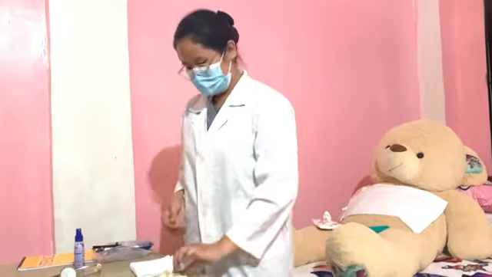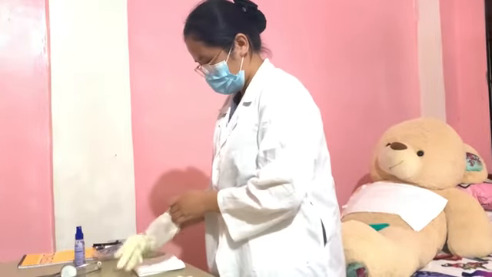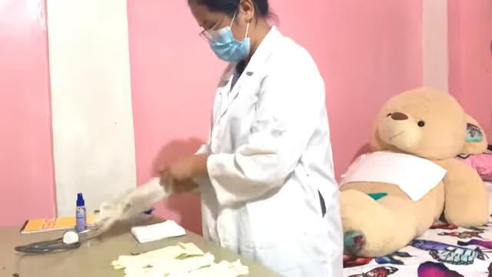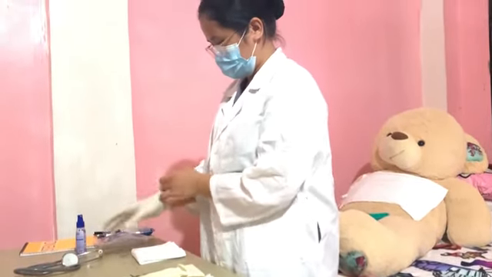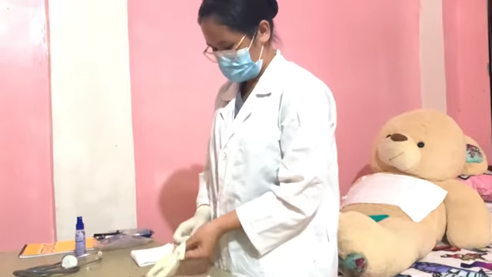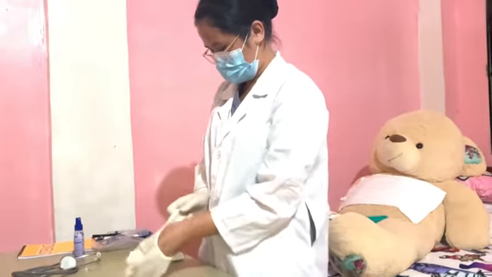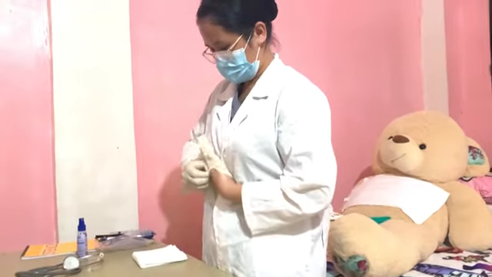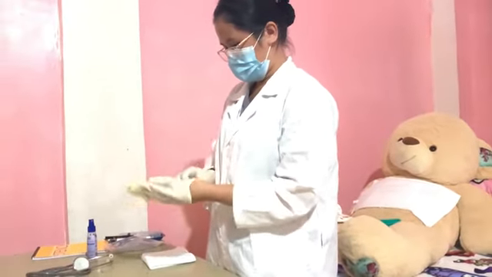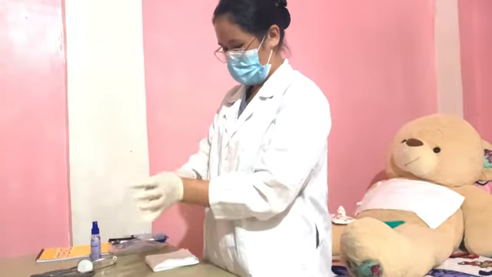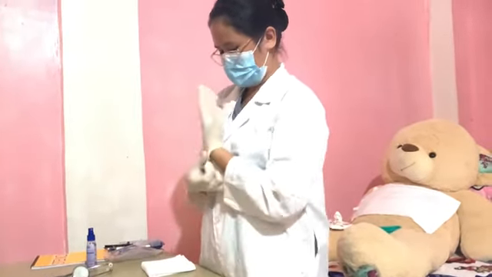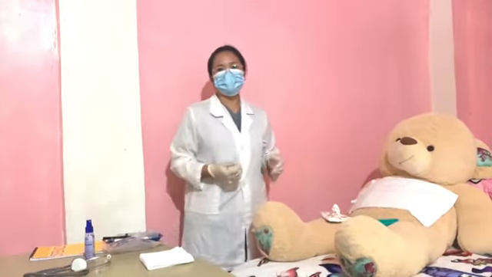And then put on gloves. By putting on the gloves, you can protect both you and your patient from each other.